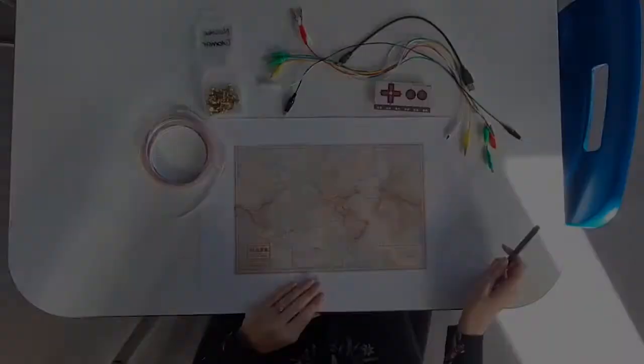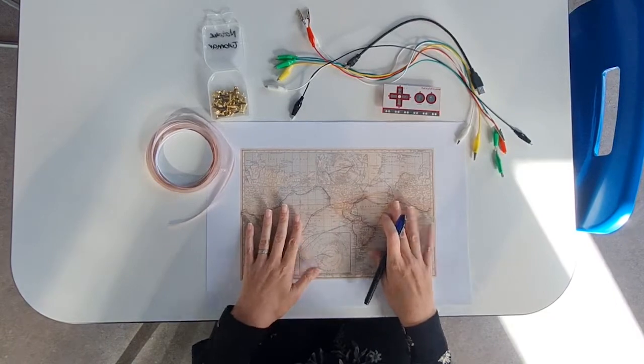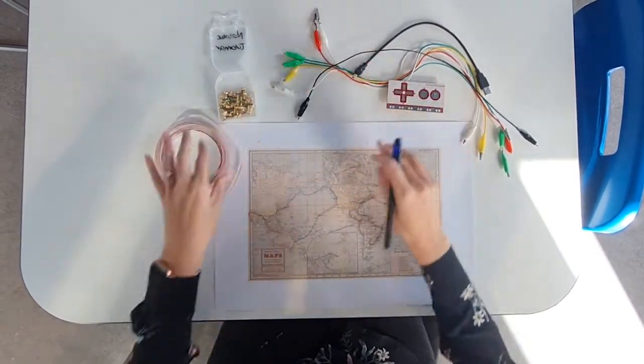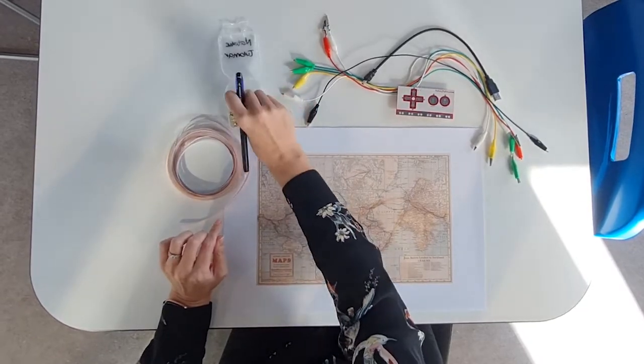So firstly, what is a Makey Makey? This awesome kit is designed to turn everyday objects into touchpads. It uses conductive materials to basically trick them into thinking that they're a computer. The things you're going to need for this activity are a map, a Makey Makey kit, some copper tape, some split pins, and the Scratch software.